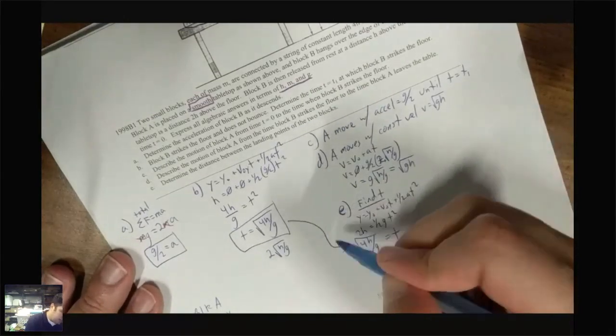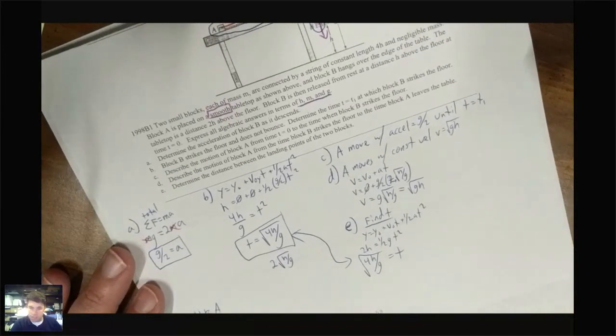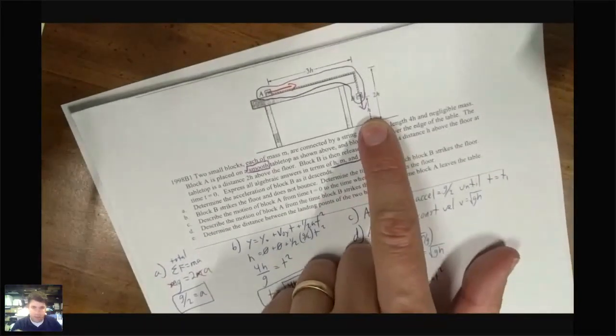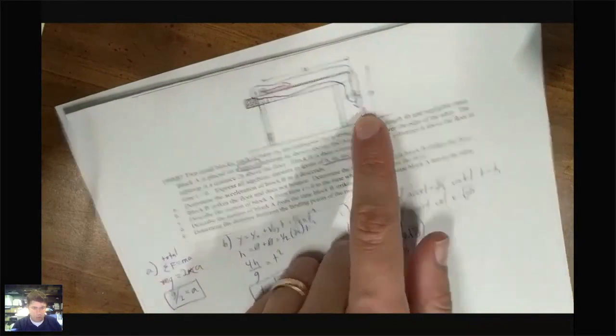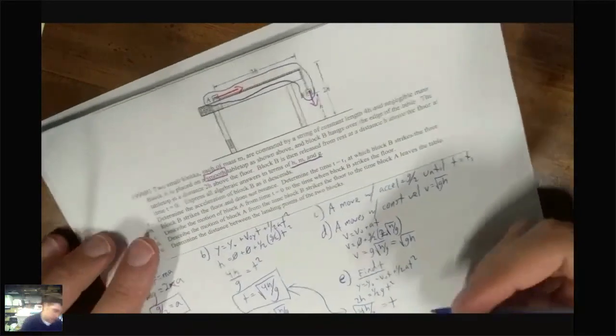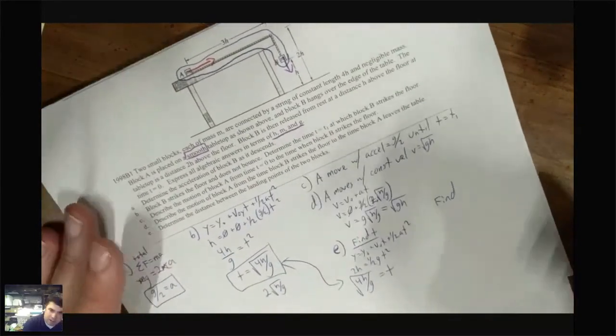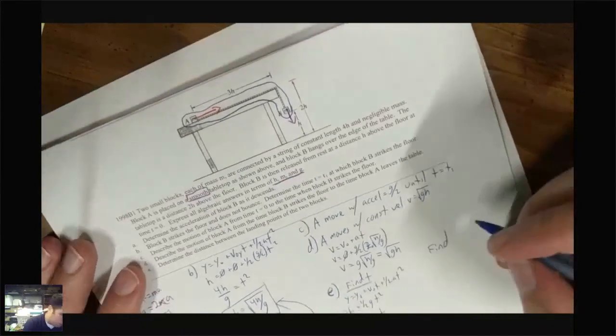That's exactly the same time it took for block B to fall. But that makes sense because block B had to fall half as far with half the acceleration. Block A has to go twice as far with twice the acceleration. So that works. And, you know, if you saw that before I did, you just saved yourself some math, which is wonderful.